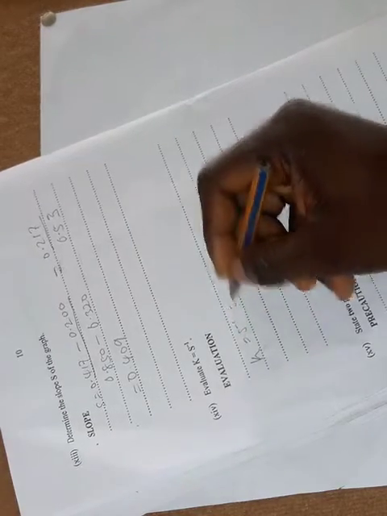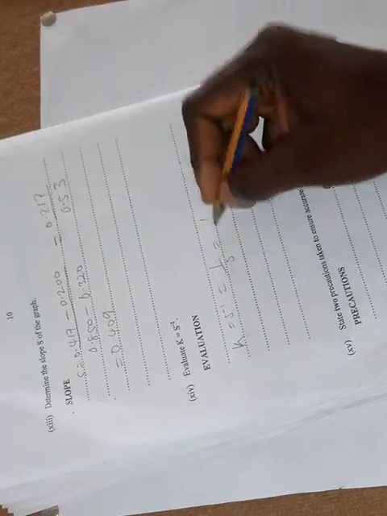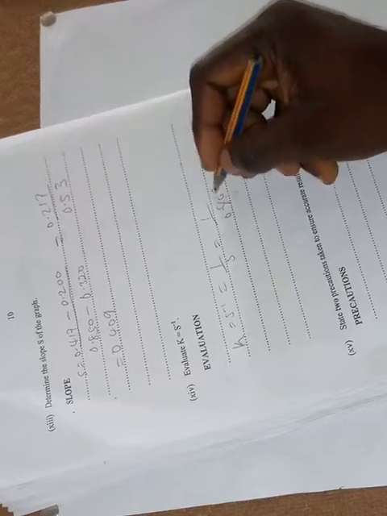Then S inverse is simply 1 over K. That's 1 over 0.409. So 1 divided by 0.409 gives me 2.44. So that is my evaluation.